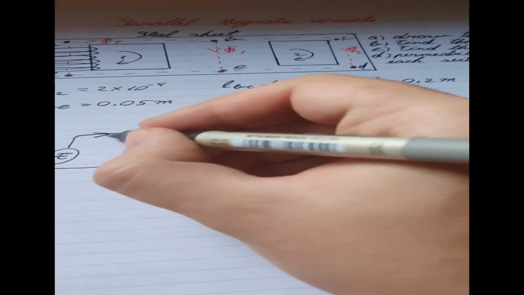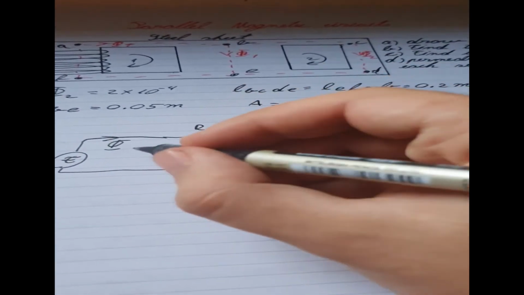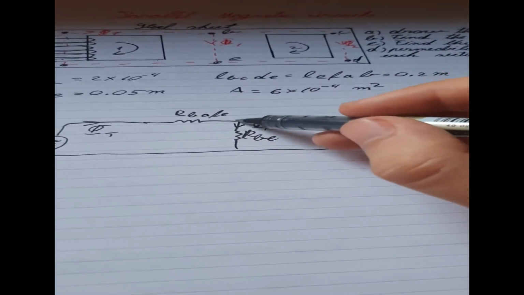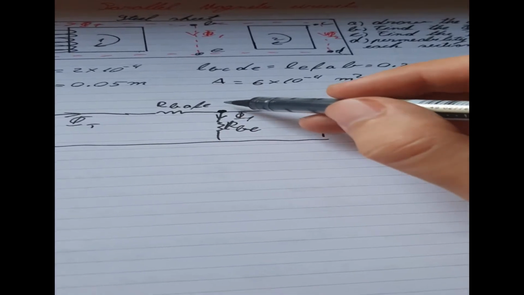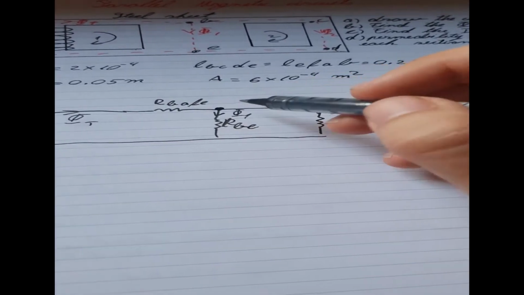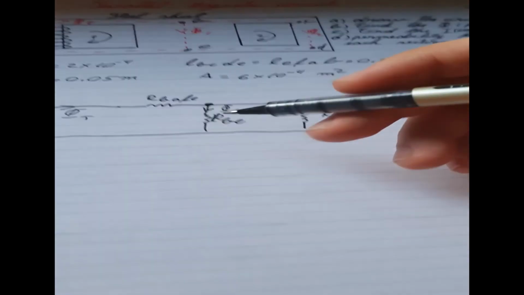This one will have flux 1, this one will have the second flux, and this one will have the total flux. Why is this one the total flux while the others are flux 1 and flux 2? Similar to normal circuits, currents add together, so we can say this will be a node, and the total comes in, and then two other fluxes come out. If you add those two fluxes, it should be equal to the total flux, like in a normal circuit.